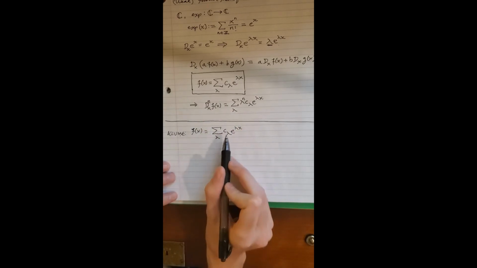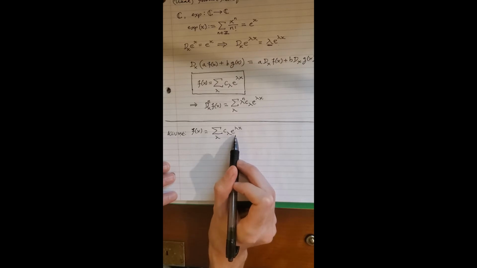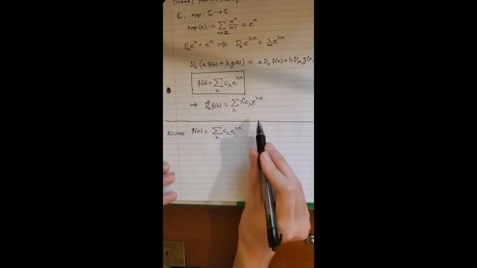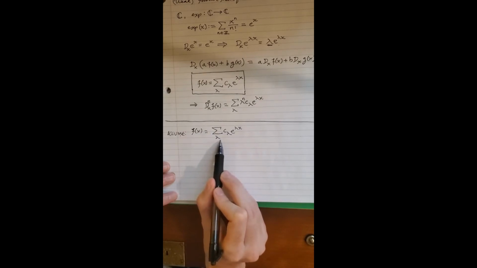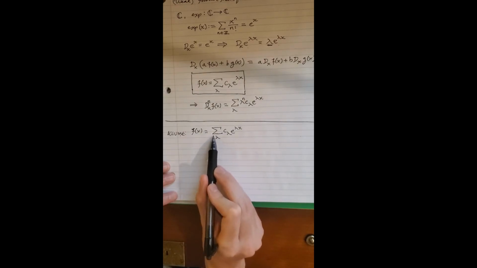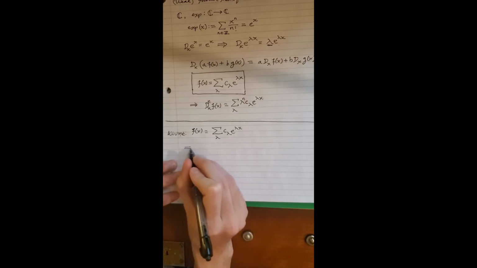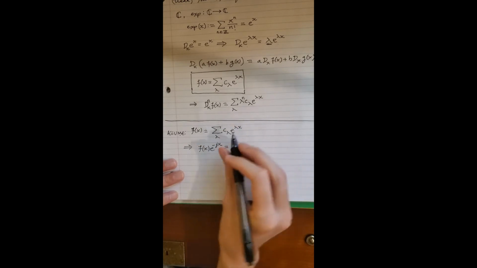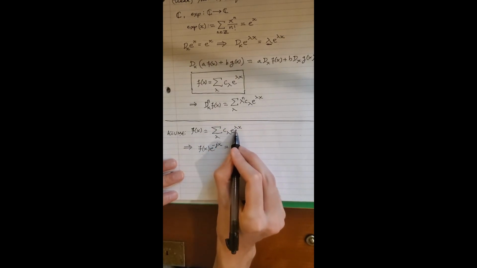We want to isolate an arbitrary coefficient because we want to be able to solve for each coefficient. So what we're going to do is multiply on both sides by e to the negative jx, where j is some other value in the same space that this parameter exists in. So what we're going to get is, if lambda is equal to j, then this is e to the jx, and we're multiplying by e to the negative jx.